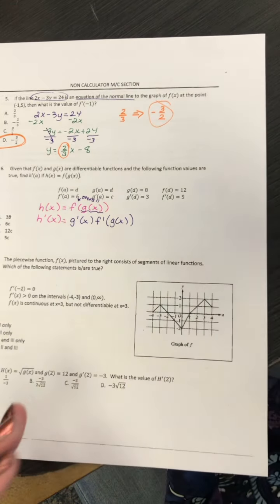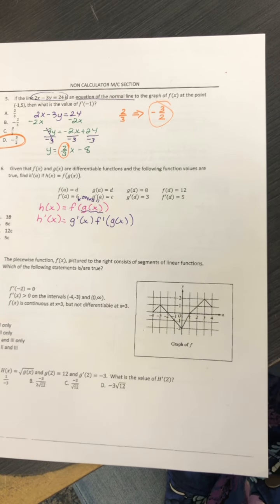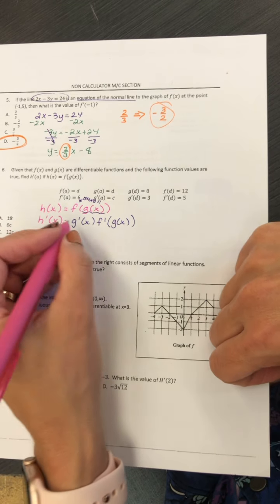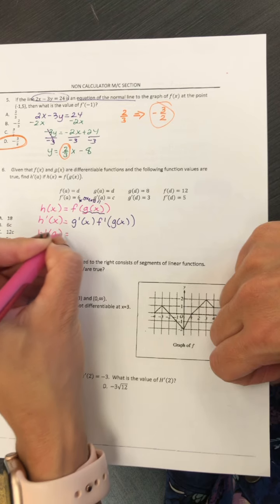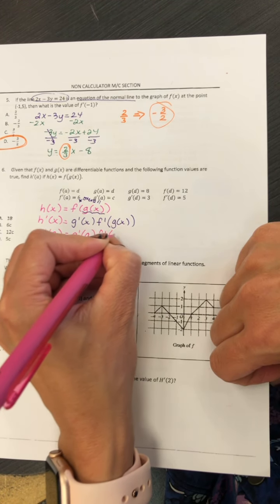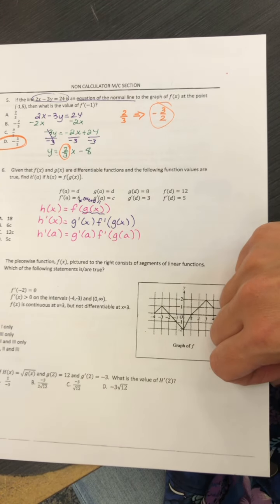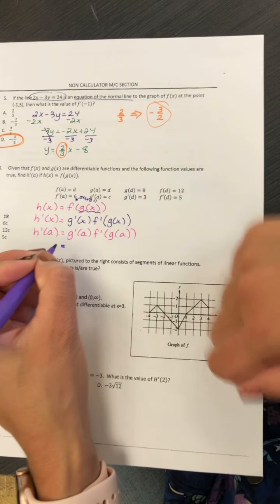Okay, or you can just memorize that rule. It'll always be that way. Up to you. I'd rather just use chain rule because it's easier instead of forcing myself to memorize it. Okay, so h prime of a then would equal g prime of a times f prime of g of a. So let's start with g prime of a.